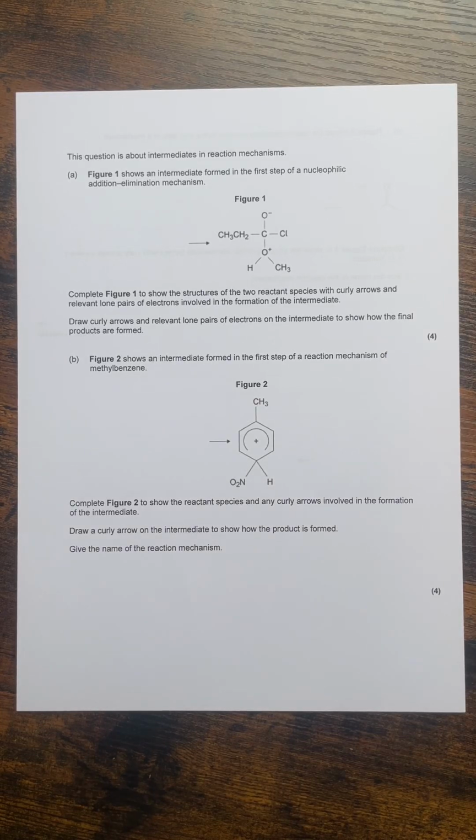Good morning everyone and welcome to today's worked exam answer video. Today I'm having a look at a question all about different organic mechanisms, but the way this question is presented is a little bit different from the questions that I've done with regards to mechanisms before, and that's because AQA in the 2023 exam decided to switch up the way in which they asked about different mechanisms.